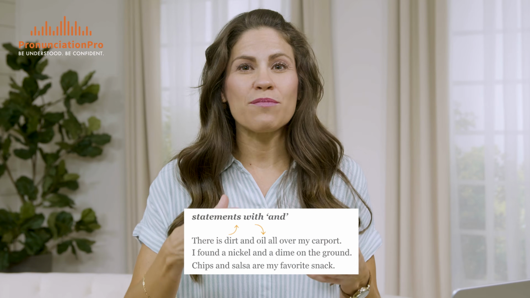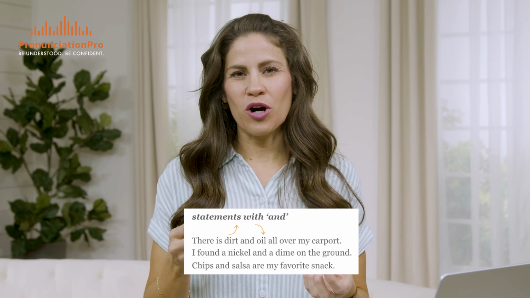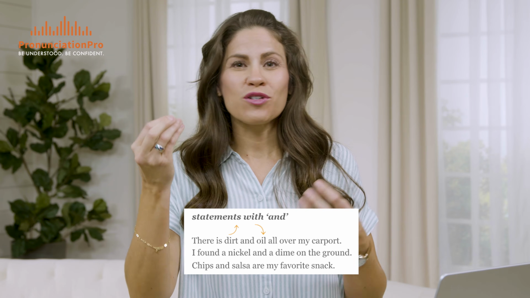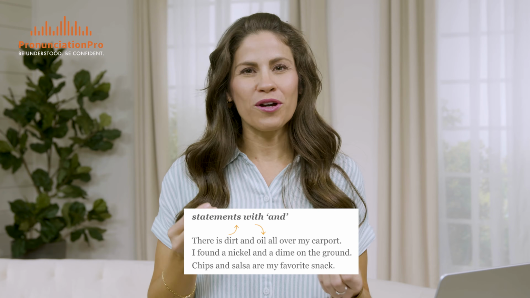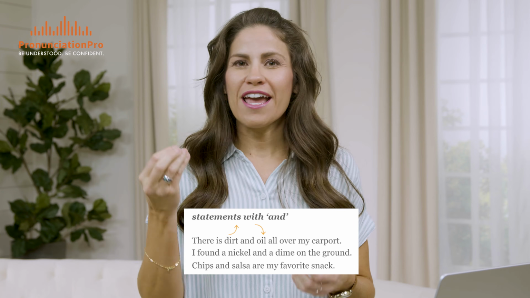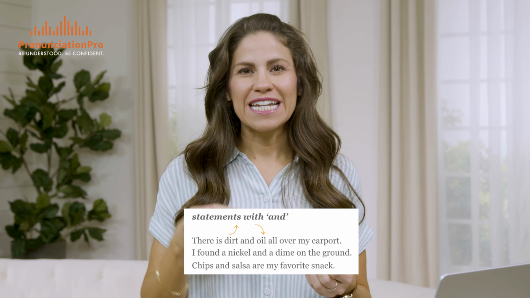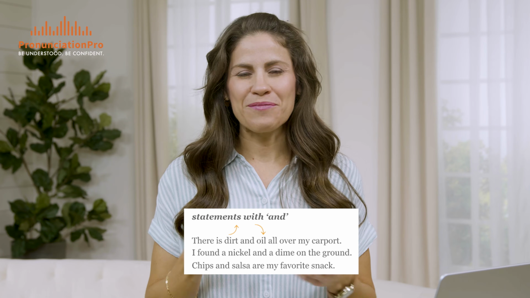Next, let's talk about statements with and. There is dirt and oil all over my carport. There is dirt and oil. So same thing as this or that, dirt and oil. And usually that and gets reduced to n, dirt 'n oil. Okay, I found a nickel and a dime, nickel and a dime.